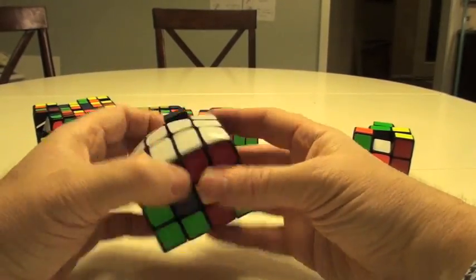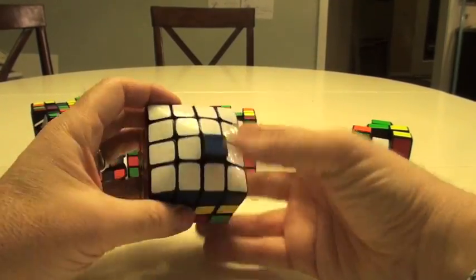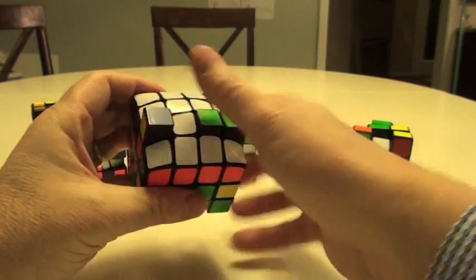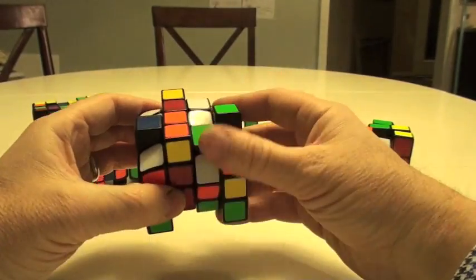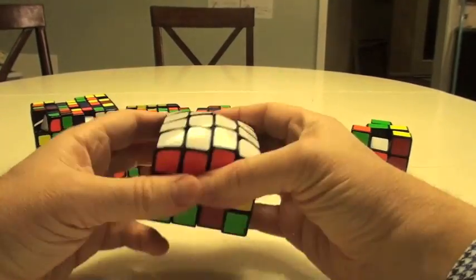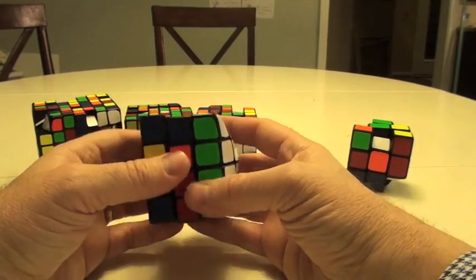And there that is. Again, we've moved beyond algorithms. Now this needs to come into here, position it to where it can pop into place, 2R, swing the U to the L, 2L, swing the U to the R, 2R, swing it, 2L. So there is our first layer.